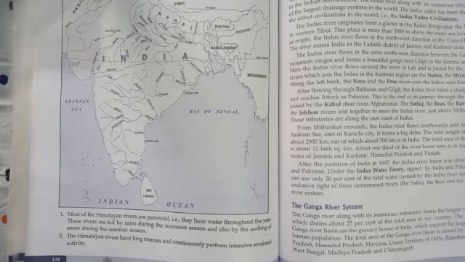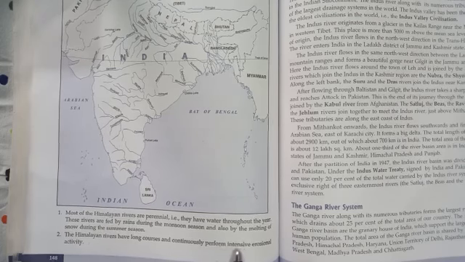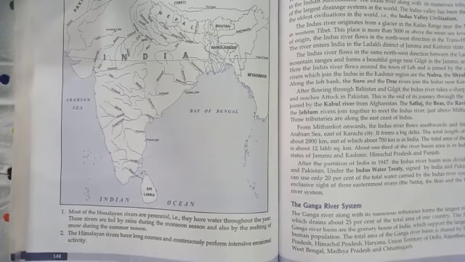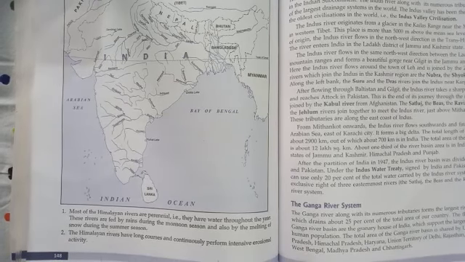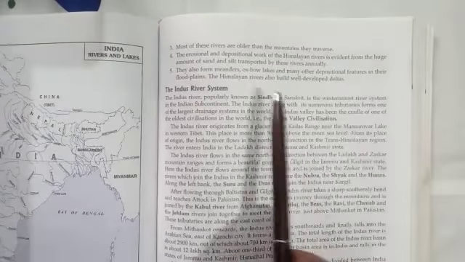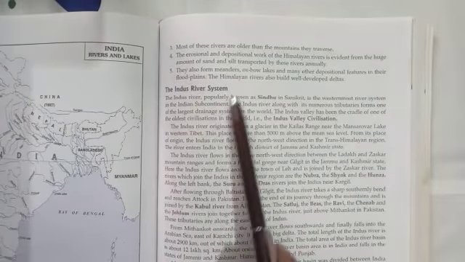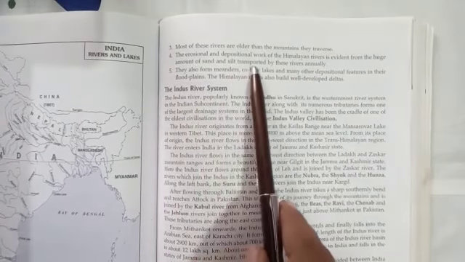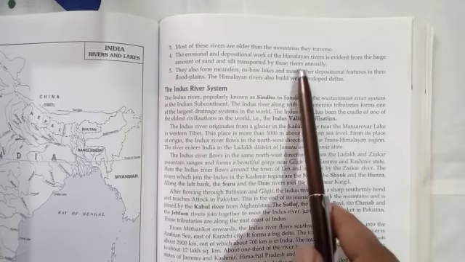Number 2. The Himalayan rivers have long courses and continuously perform intensive erosional activity. So these are very long rivers and they perform erosional activity as well. Number 3. Most of these rivers are older than the mountains they traverse. So these are very ancient rivers. Number 4. The erosional and depositional work of the Himalayan rivers is evident from the huge amount of sand and silt transported by these rivers annually. This is another important feature.